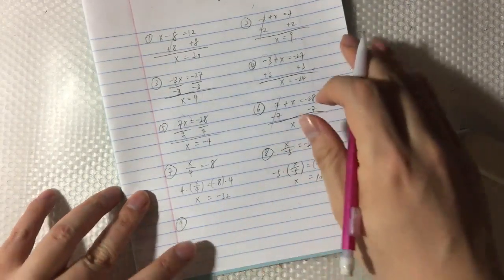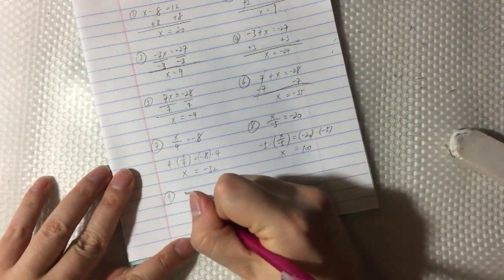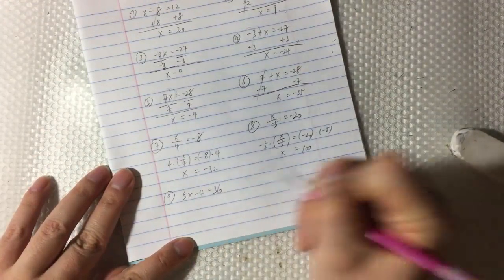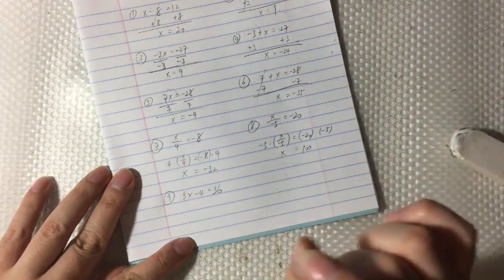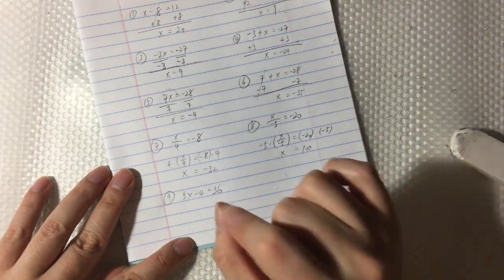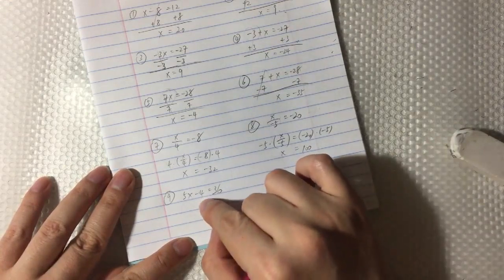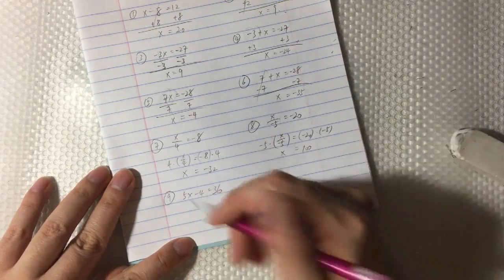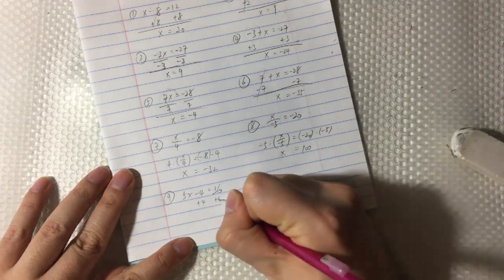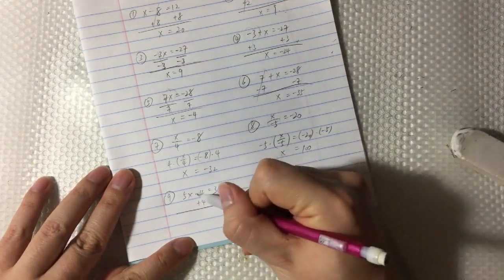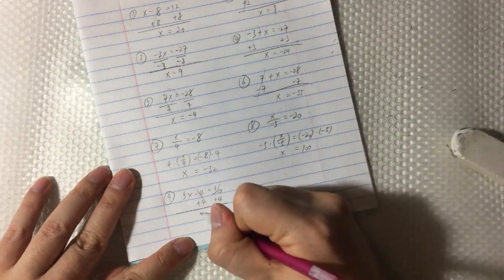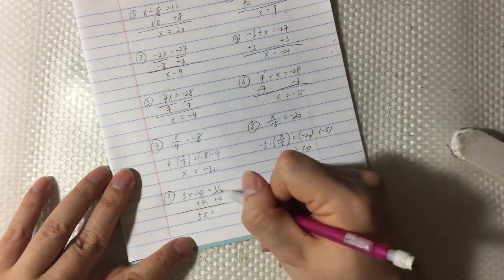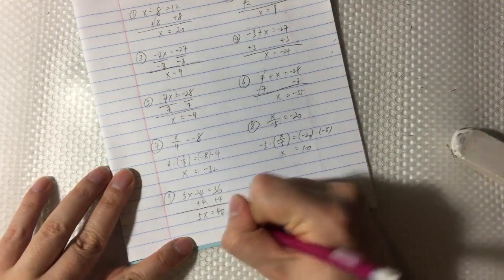Number 9. 5x minus 4 equal to 36. We try to get x by itself. So we need to eliminate negative 4 first, then eliminate positive 5. In order to eliminate negative 4, add 4 to both sides. Then negative 4 and positive 4 will be cancelled. We get 5x by itself. On the right side, 36 plus 4 is 40.